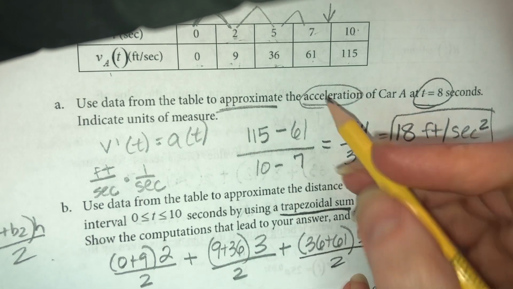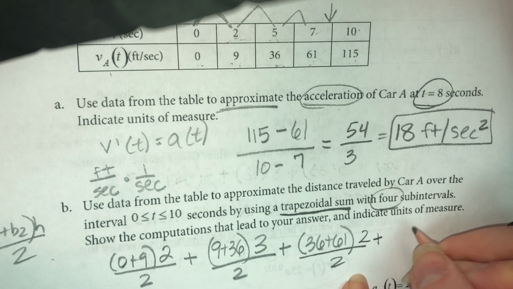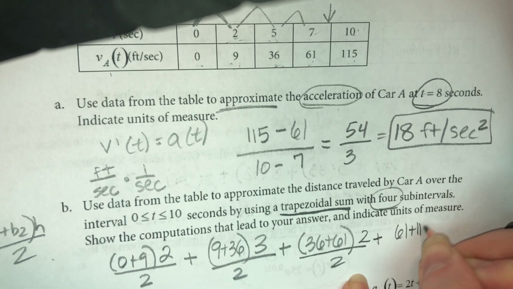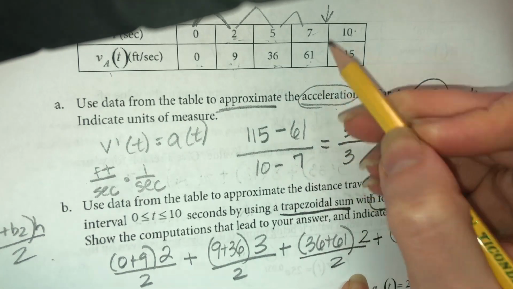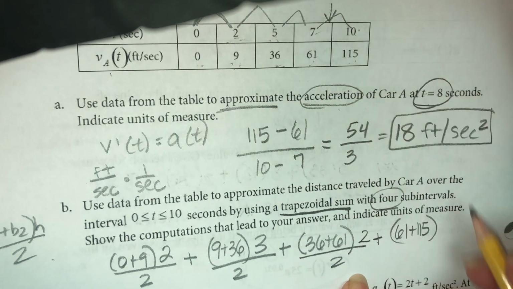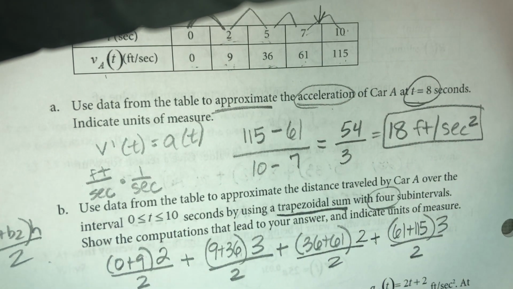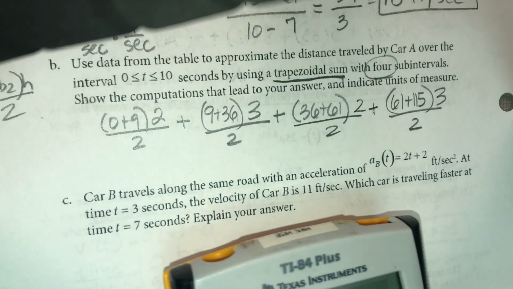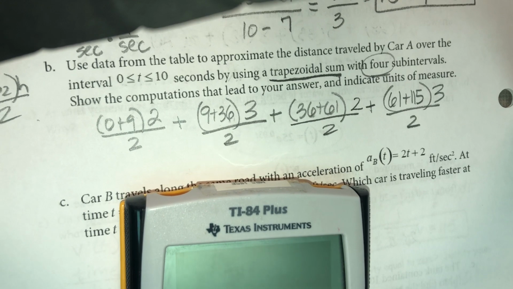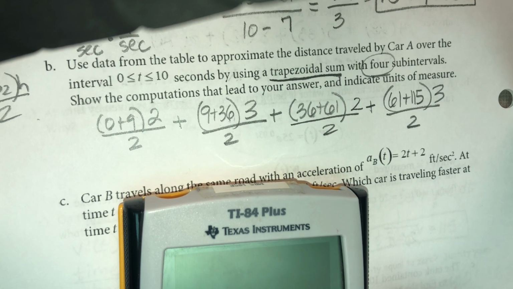And then finally we'll add 61 plus 115. Multiply that by 3, and then divide by 2. And that's what we're going to type in the calculator to find the approximation for the total distance traveled by the car A from time 0 to 10 using our trapezoidal sum.